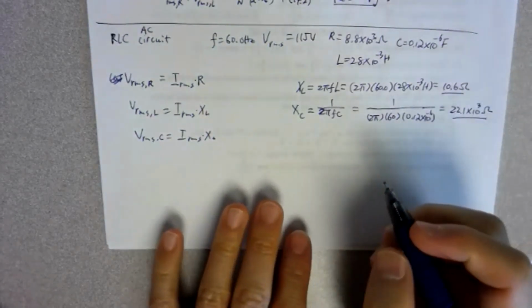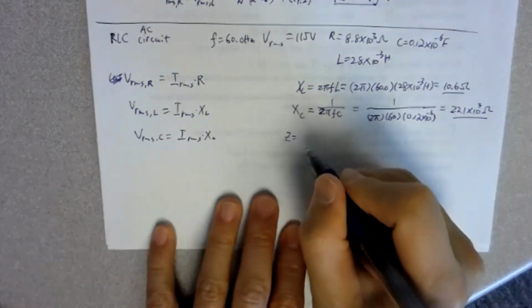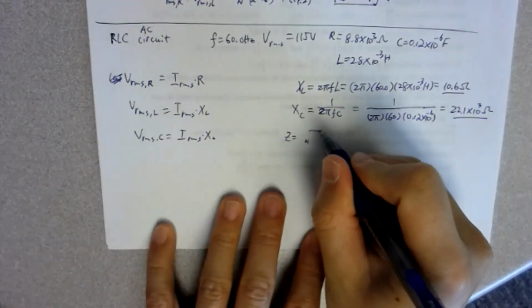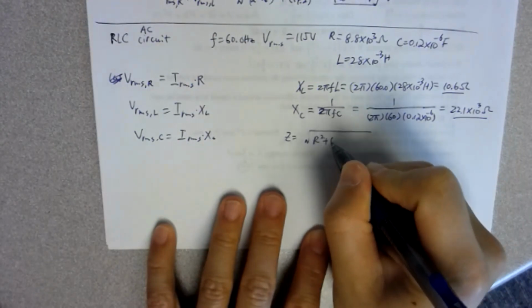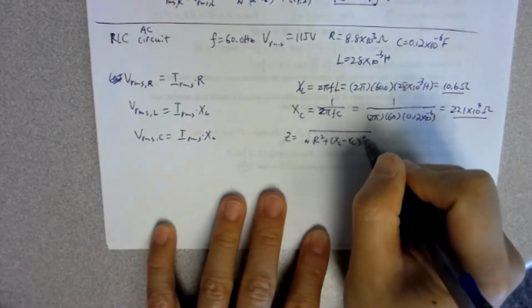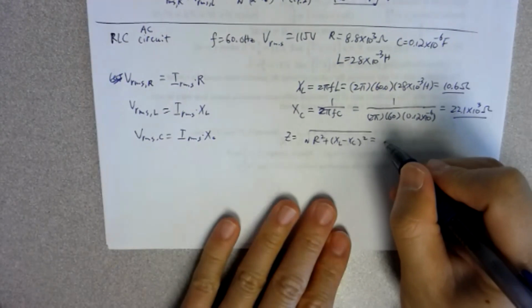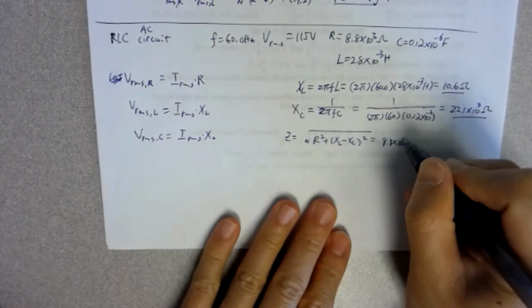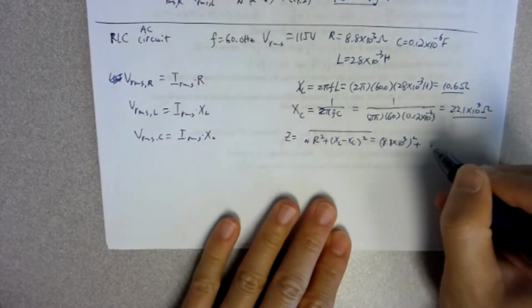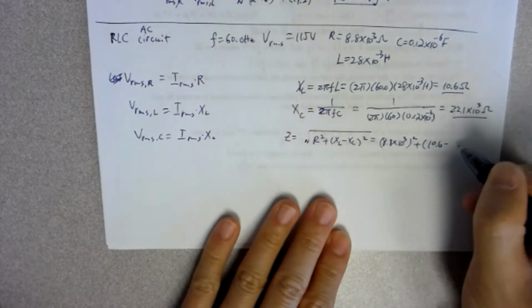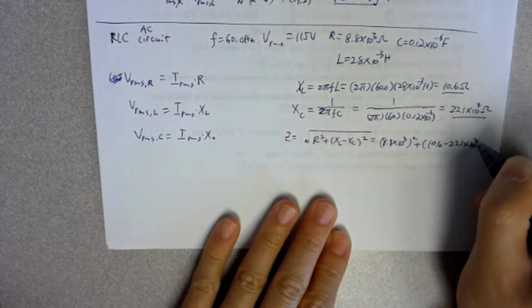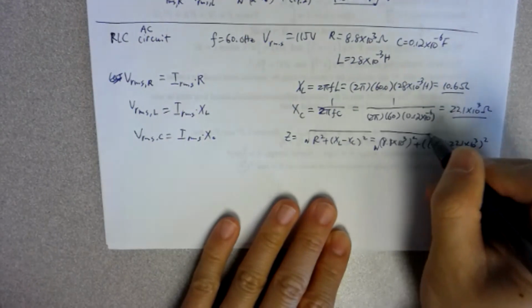Okay. So then with that, we can calculate Z for the whole thing: square root of R squared plus (XL minus XC) squared. So 8.8 times 10 to the third, squared, plus (10.6 minus 22.1 times 10 to the third), squared, and square root.